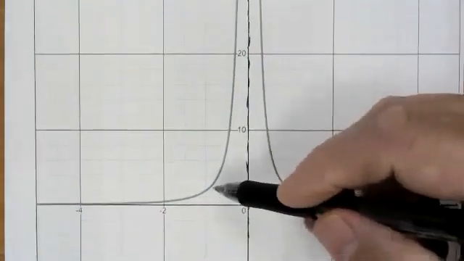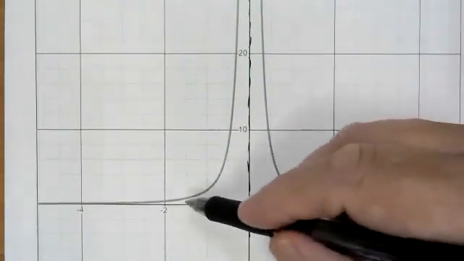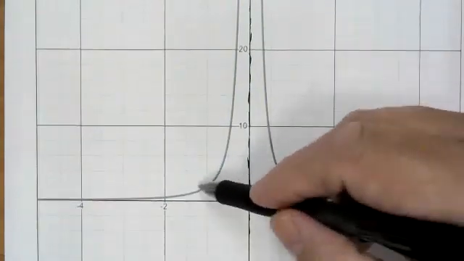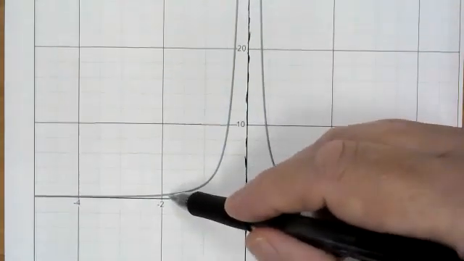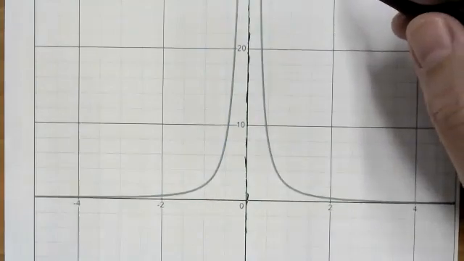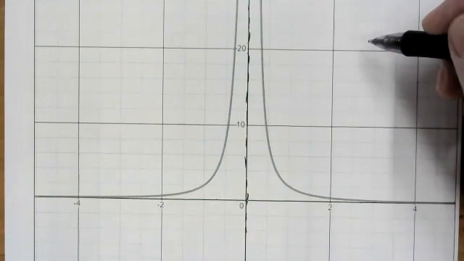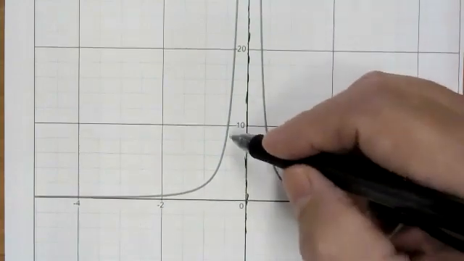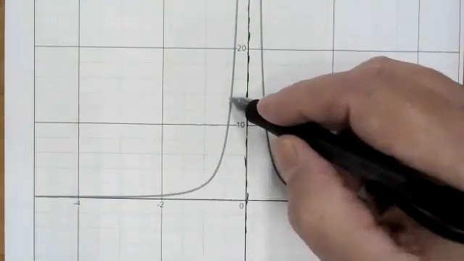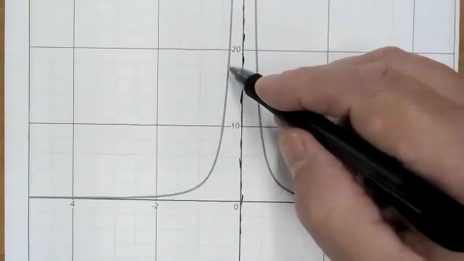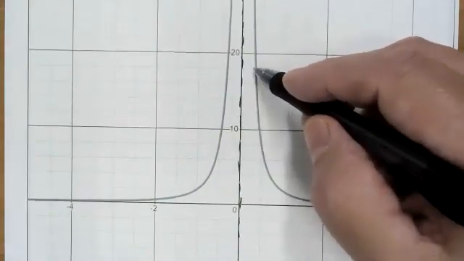And you can see there are no maxes or mins. There's no place on this graph where the graph is horizontal or level. So there's no maxes or mins, but the first derivative does change. It goes from positive to negative.